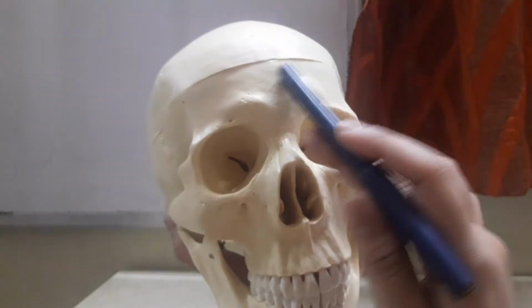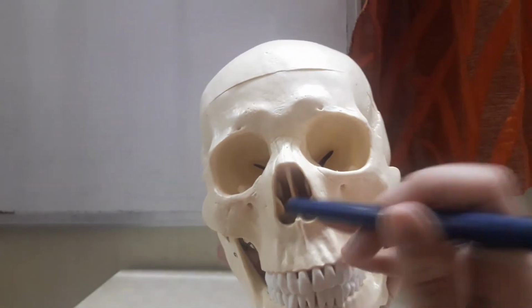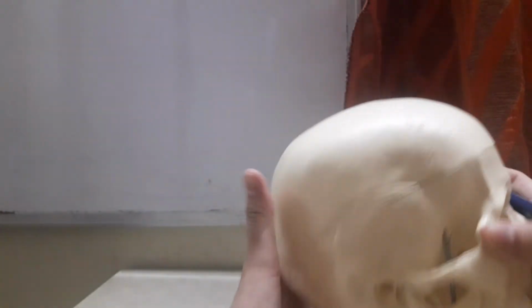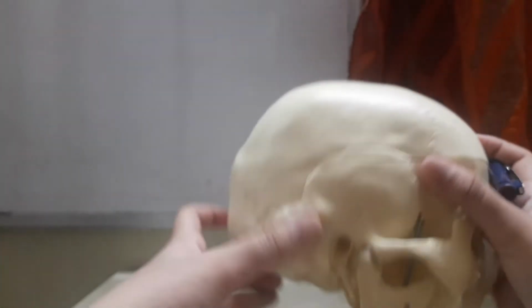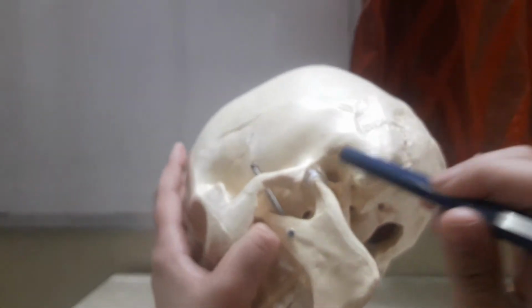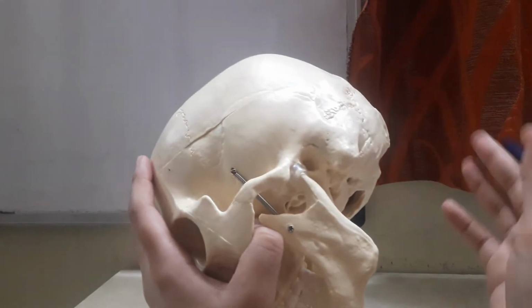This is frontal. Then the line you can see is the inferior nasal concha. Then I spoke about frontal, parietal, this is temporal, occipital, again temporal. I spoke about this hole which we say is the external acoustic meatus or external auditory meatus.